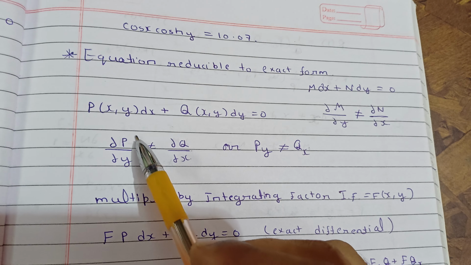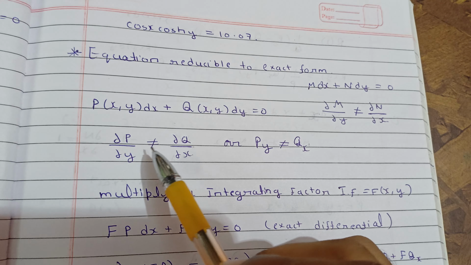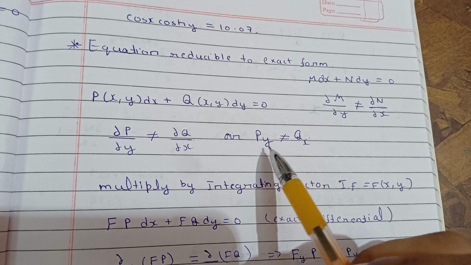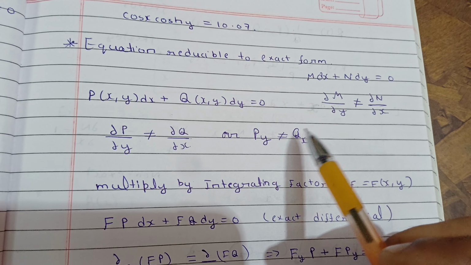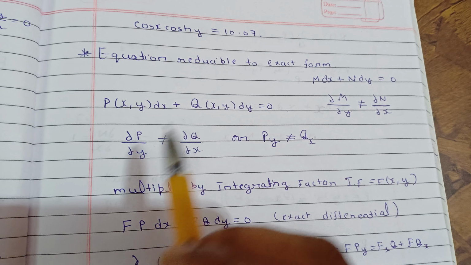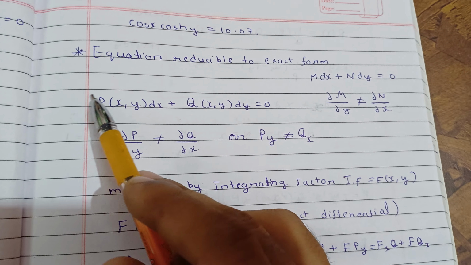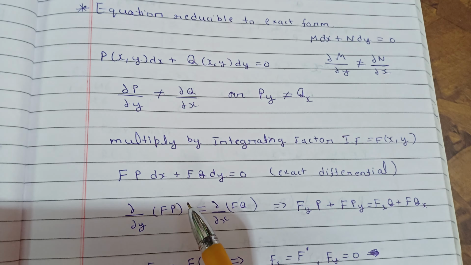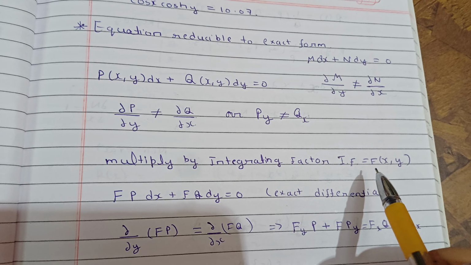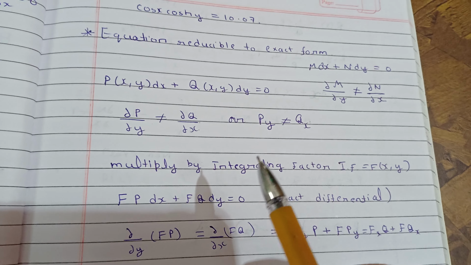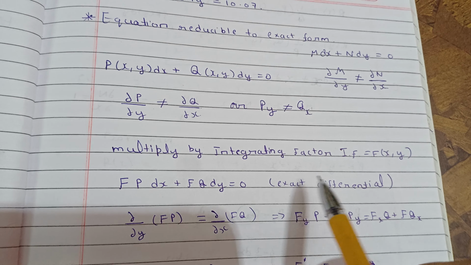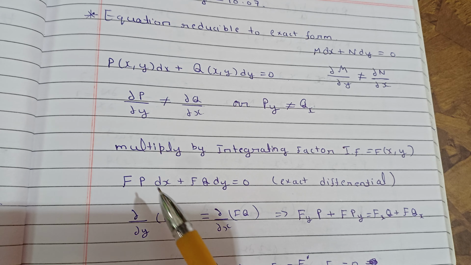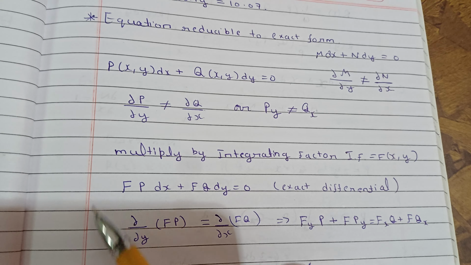Let's write this differentiation as P_y, meaning the differentiation of P with respect to y will be written as P_y, and Q with respect to x will be written as Q_x. So this subscript represents the differentiation. So P_y is not equal to Q_x. Now to make it exact, we need to multiply by an integrating factor. Multiply the whole equation by the integrating factor F(x,y) and it will become exact. That means if you multiply by F in this equation, F P dx plus F Q dy equal to 0, then this will be our exact differential equation. So what is this F? Now we need to find the value of F.